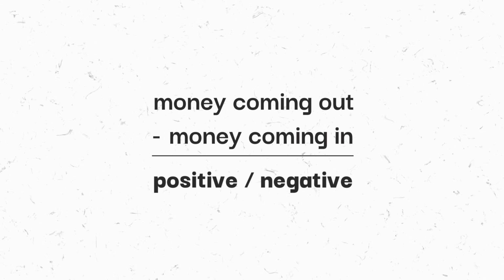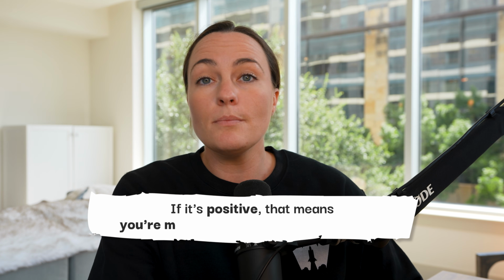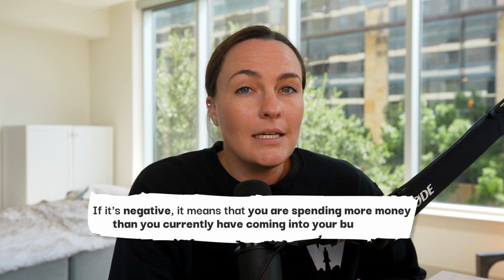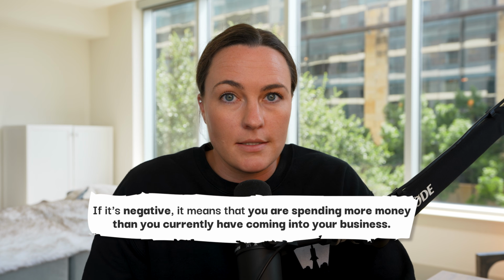Now, to find out the cash flow that you currently have in your business, you then subtract the money coming out from the money coming in, and that will leave you with either a positive or a negative number. If it's positive, that means you're making more money than you owe. If it's negative, it means that you are spending more money than you currently have coming into your business.